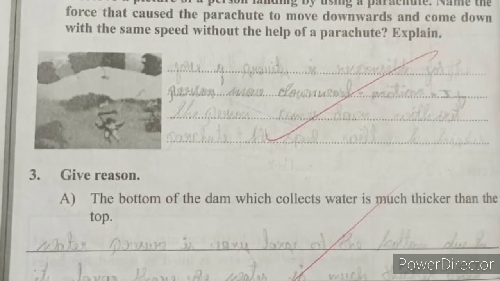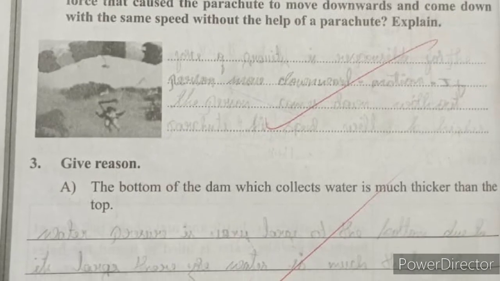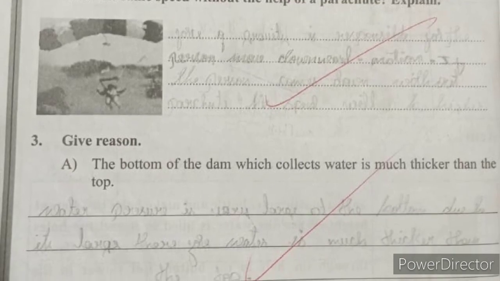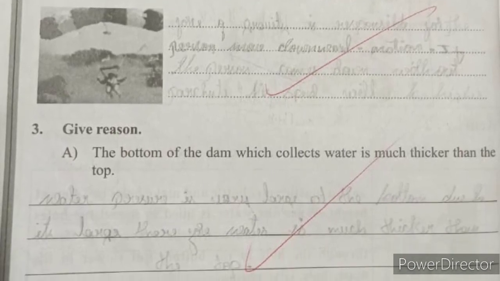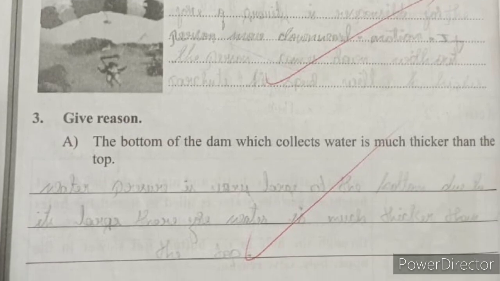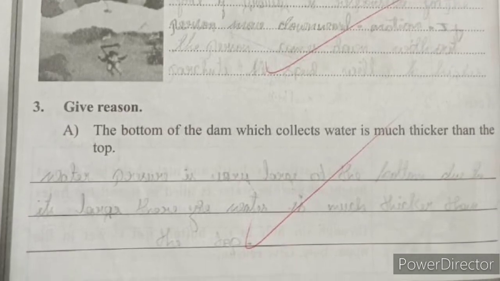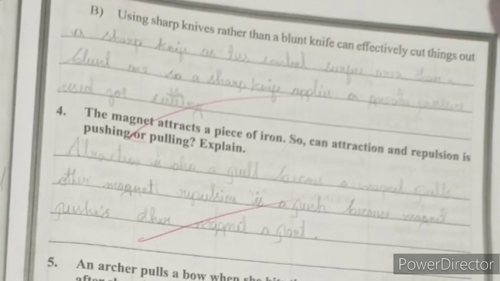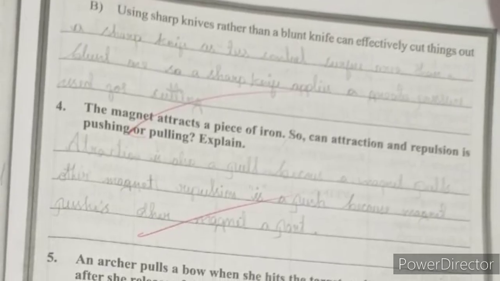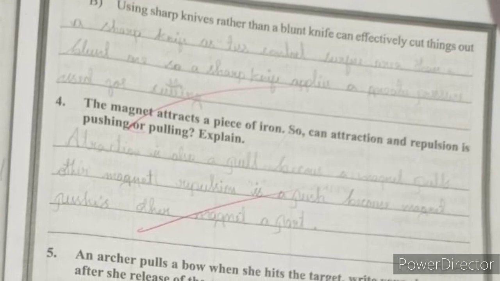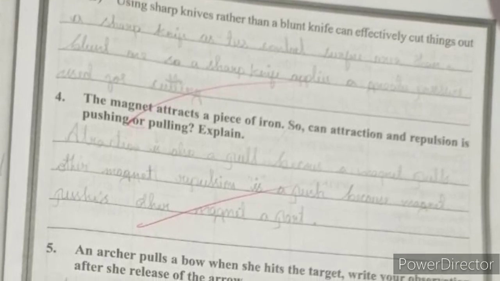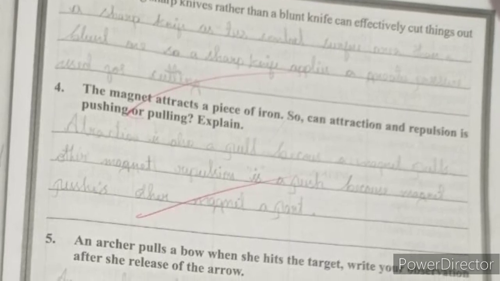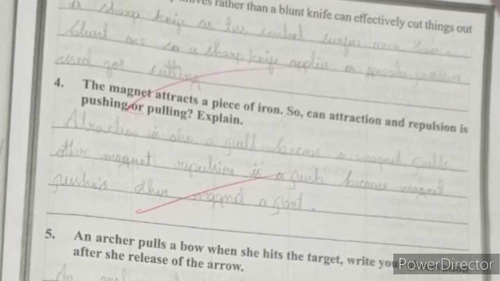Next, third question, give reason. A, the bottom of the dam which collects water is much thicker than the top. Answer, water pressure is very large at the bottom due to its depth. Therefore, the wall is much thicker than the top. Next, B, using a sharp knife rather than a blunt knife can effectively cut things. Answer, a sharp knife has less contact surface area than a blunt one. So, a sharp knife applies a greater pressure used for cutting.